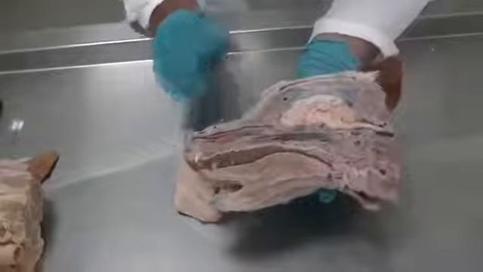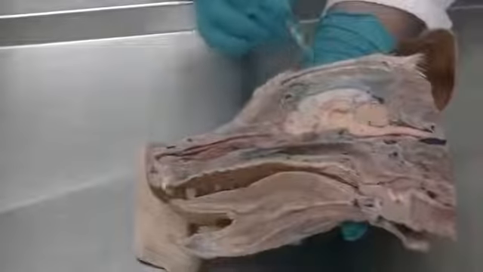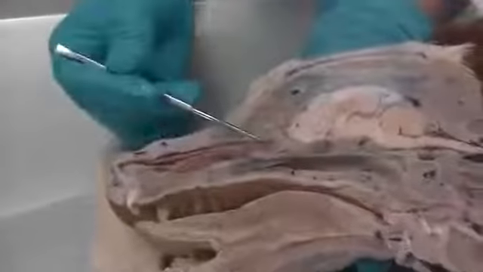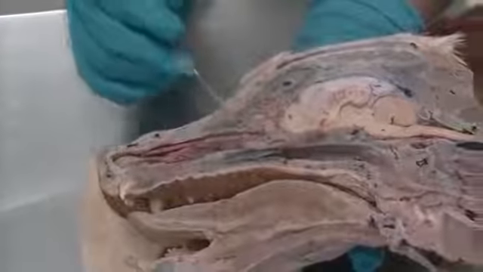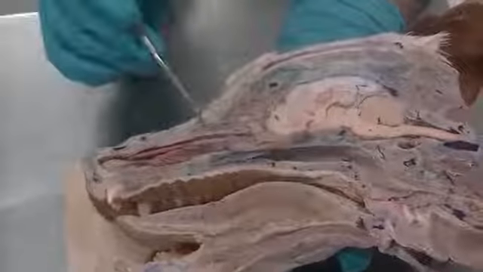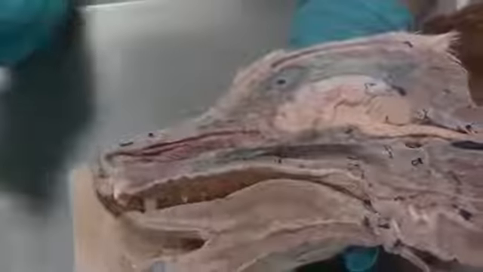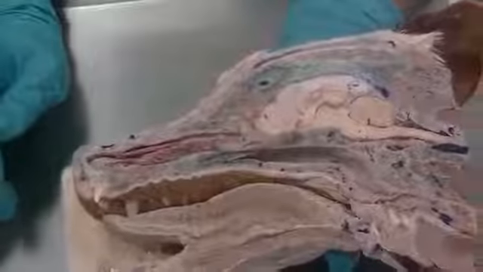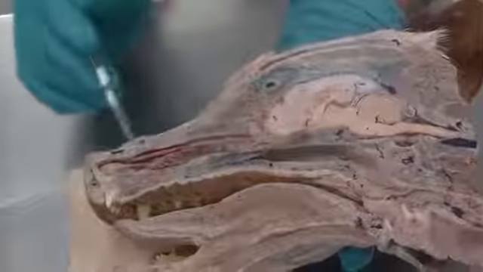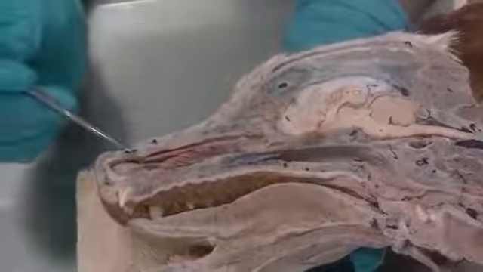The rostral end, the caudal end, the cranial cavity, the nasal cavity. Now, one of the structures is removed to expose this side of the nasal cavity, which extends from the caudal to the rostral end. The nasal septum has been completely removed. And so after removing the nasal septum, we see the nasal concha.